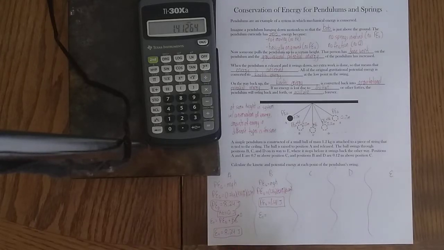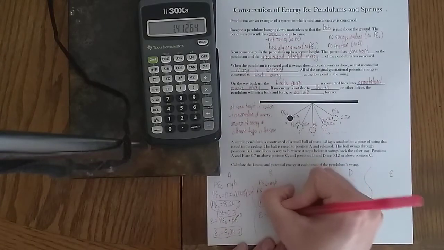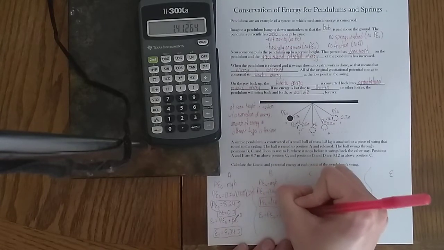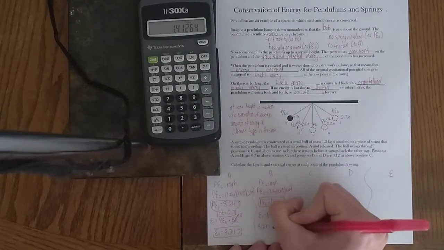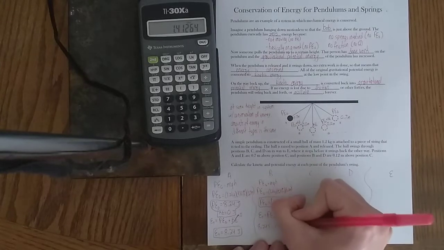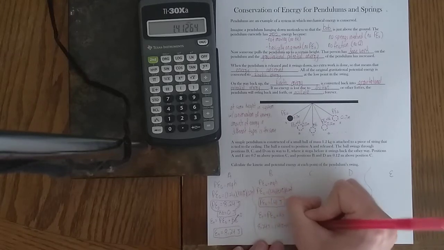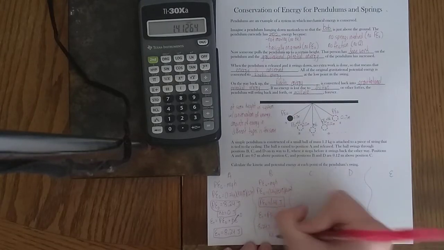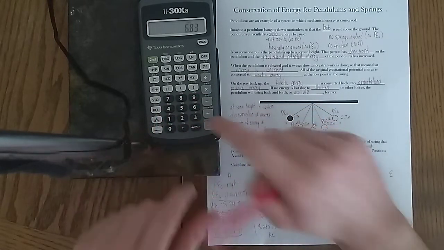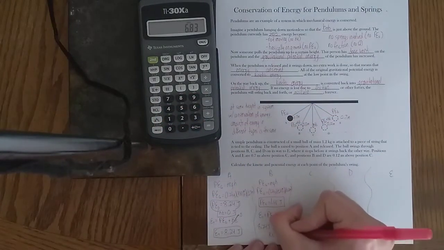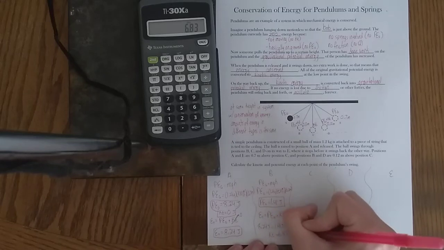If that can't change, then the sum of the gravitational potential energy plus the kinetic energy can't change either. 8.24 joules equals 1.41 joules plus the kinetic energy at this point. If you subtract, 8.24 minus 1.41, you find that the kinetic energy is approximately 6.83 joules.